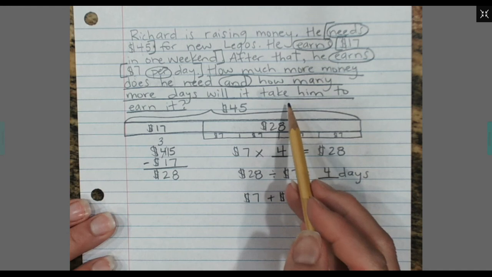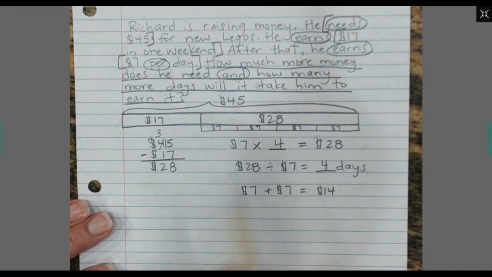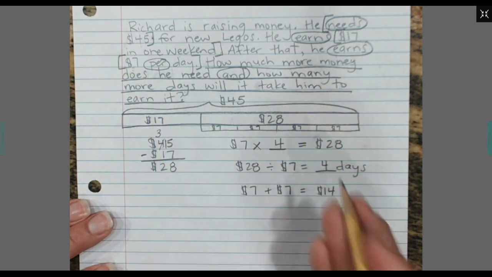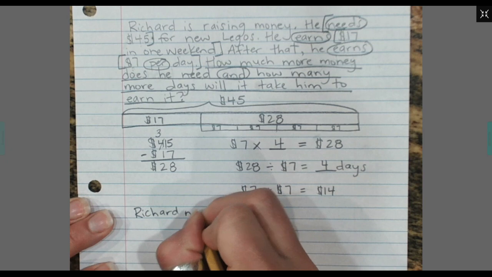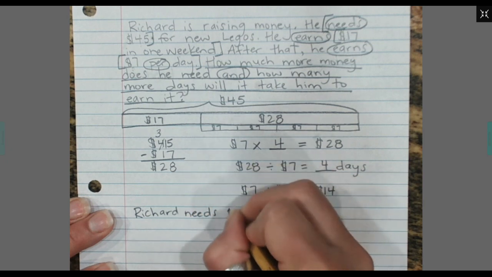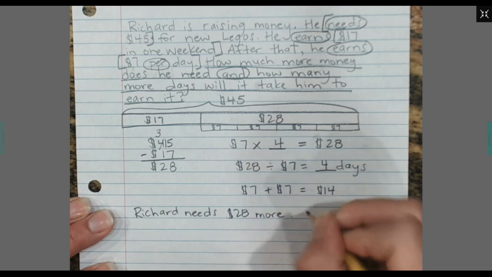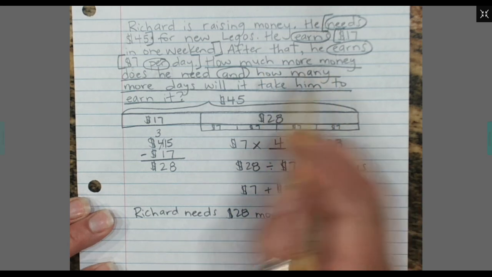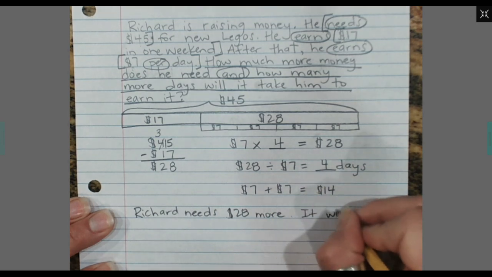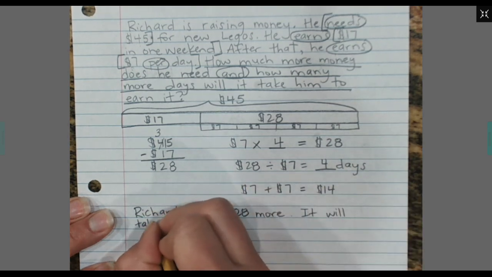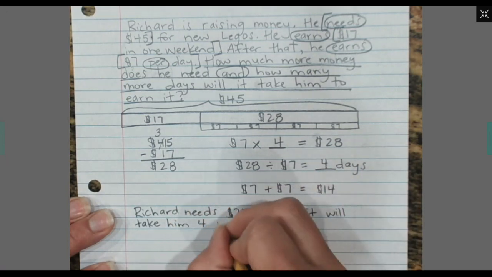So now we need to make sure we write a word sentence that explains what we solved. How much more money does he need? Richard needs $28 more. And how many more days will it take him to earn it? It will take him 4 more days.